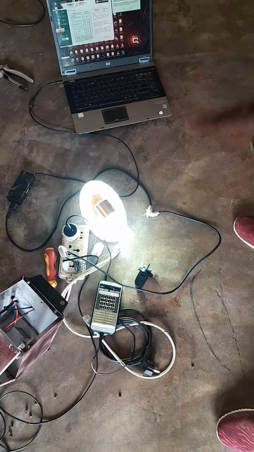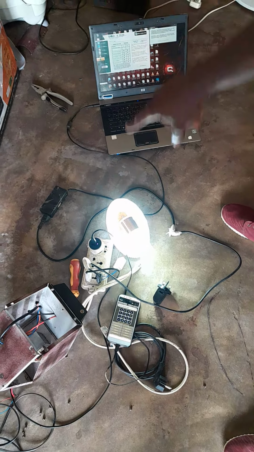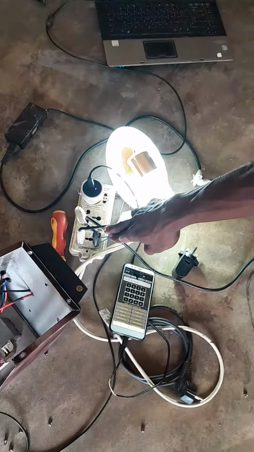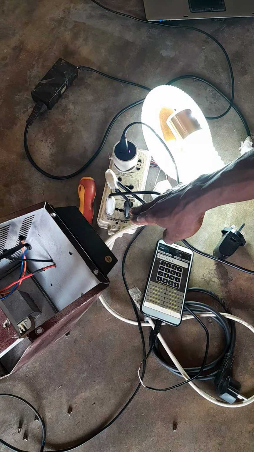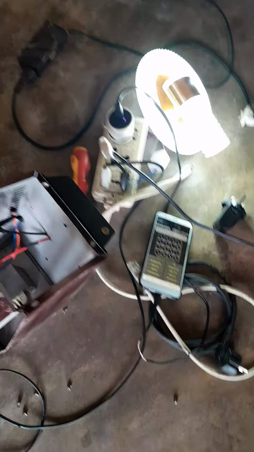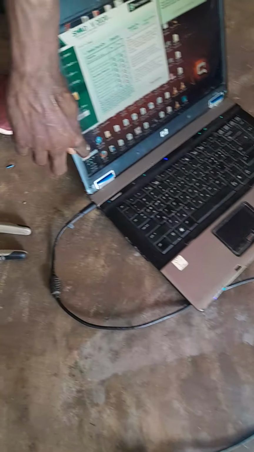Okay, so because the socket was having issues, we decided to turn the computer on, and then I decided to swap the power cable from the inverter and that of the laptop charger. So now you can see it, and you can also see that the laptop is charging. I don't know if you can show them.